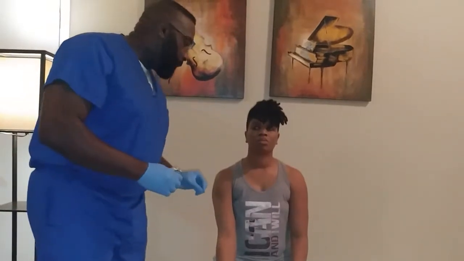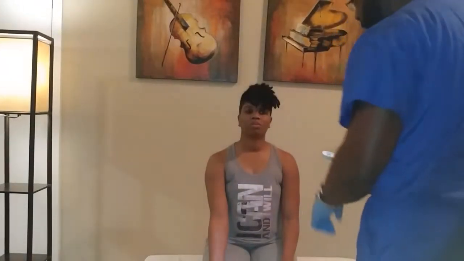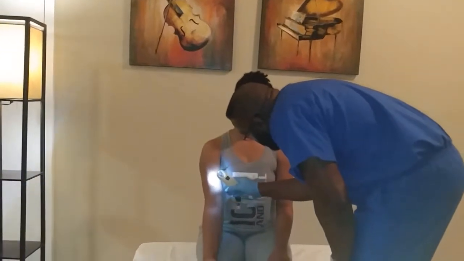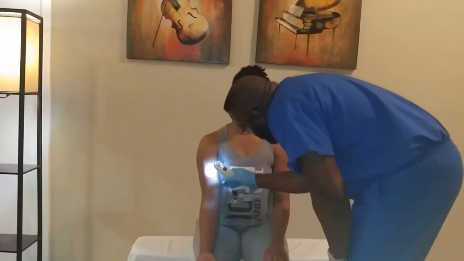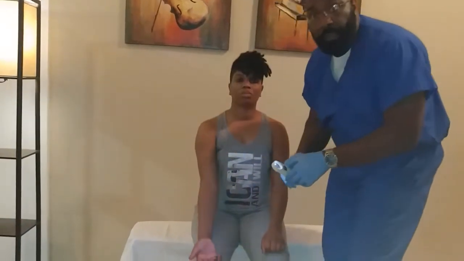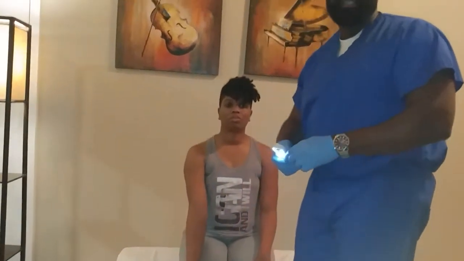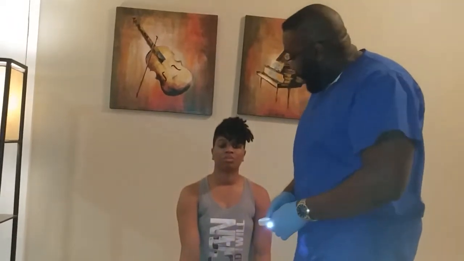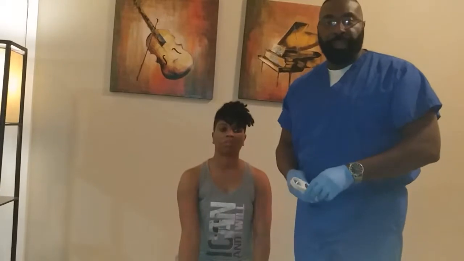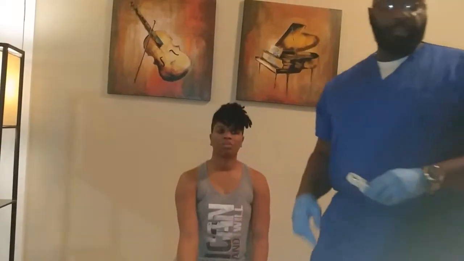I'm going to take a look at that with my magnifying glass. Okay. The mole appears brown. It's very small, and it looks like it's under the 6 centimeters. And at this time, I don't see any irregular borders or anything of that nature in that region.